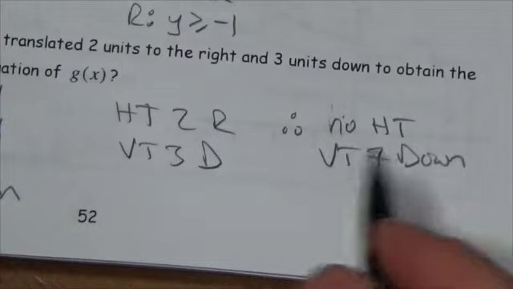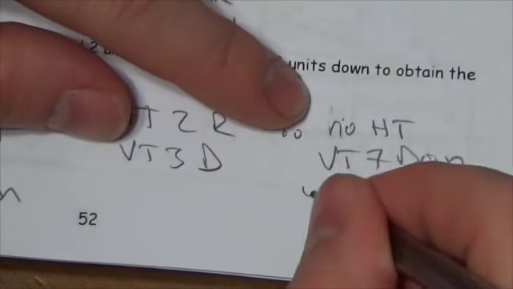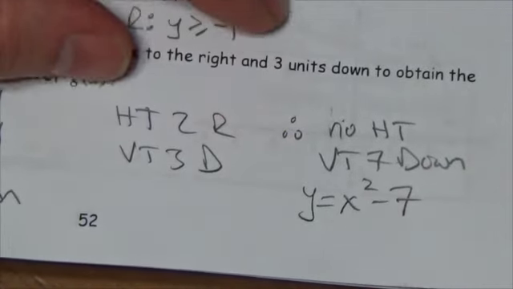Okay, so what does it look like? What does a parabola look like that has had no horizontal translation and 7 down? It looks like that. y equals x squared minus 7.